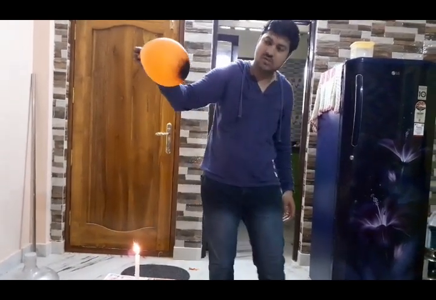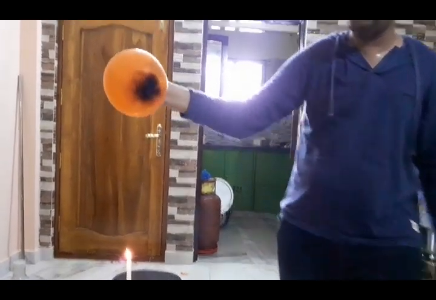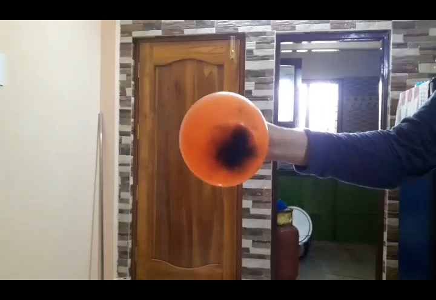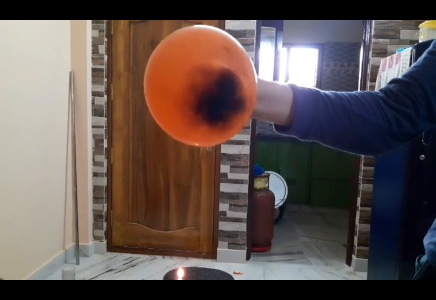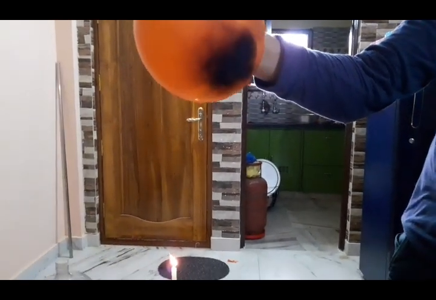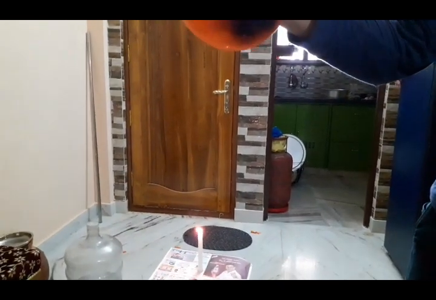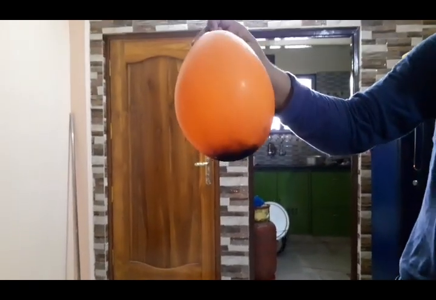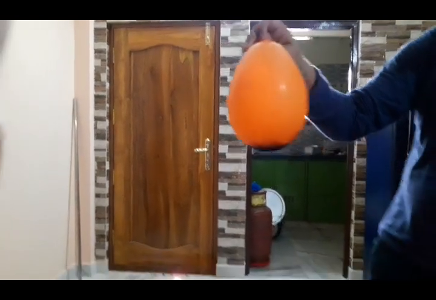See, at the bottom, this balloon became black. This is the soot of the candle fire. Because of the fire, this balloon became black, and all the heat energy is absorbed by the water, and the balloon is sustaining the fire.